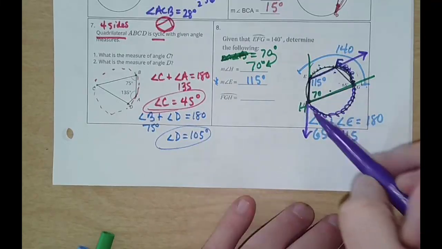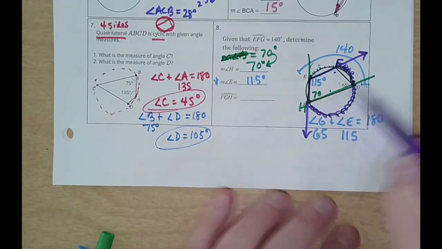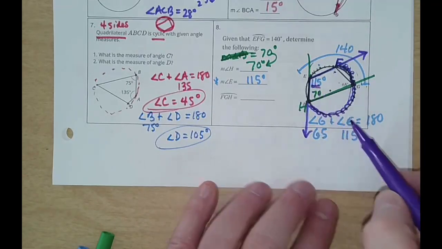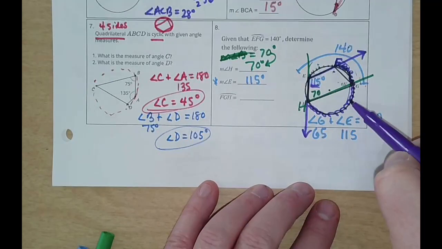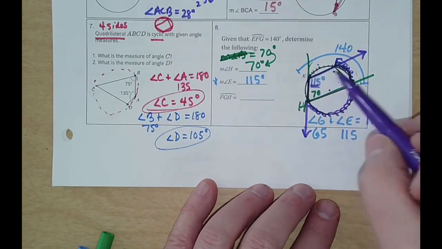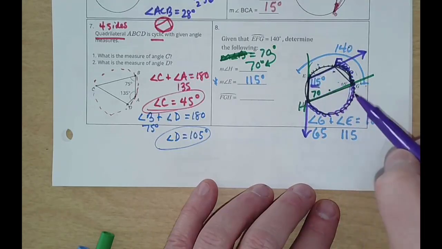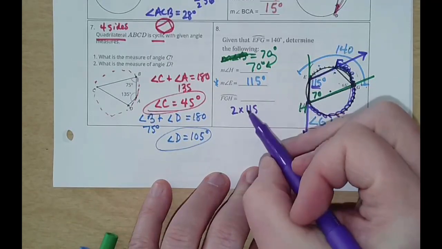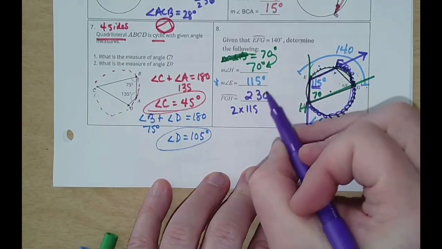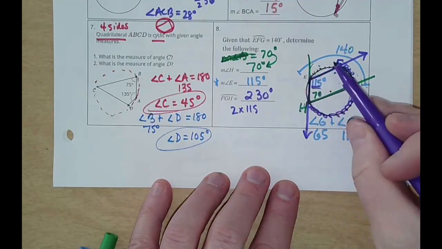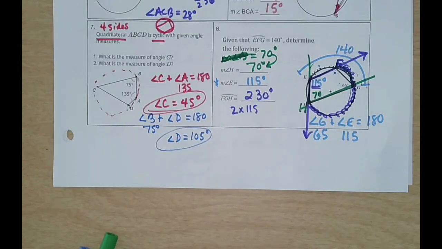Now remember, a full circle is 360 degrees, and this arc is going to be twice as big as this inscribed angle. Like if you know this arc, you take half and you get 115. If I have the 115, to get this arc, I'm going to have to double that 115. So 2 times 115 gives me 230 degrees. It's a big chunk of the circle. Remember, all the way around is 360. So don't be nervous because it went over 180. You get 230 degrees for that one.